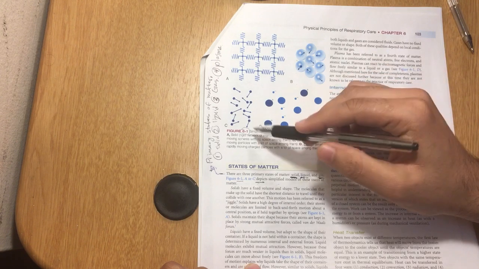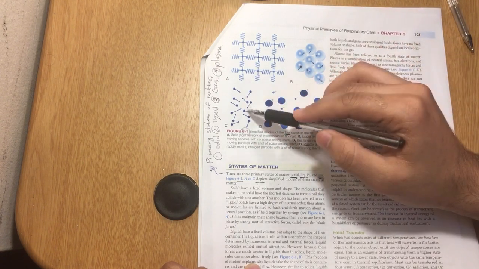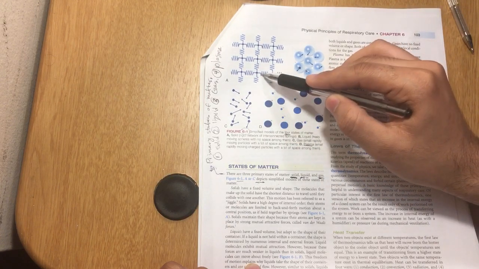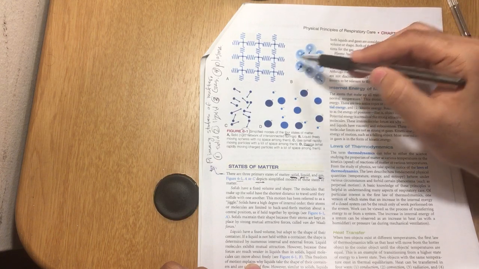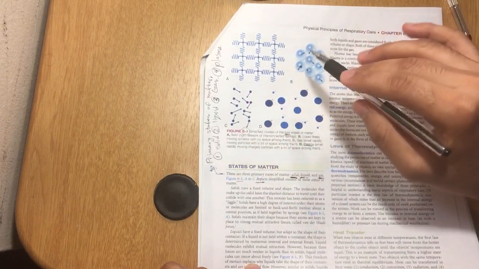Gas, they move rapidly, moving particles with a lot of spaces among them. So the molecules within the gas have a lot of space between them. Not like the solids where they attach, or like the liquid, where they move freely next to each other. But the gas is away, they have a big space between them, and they move very fast.